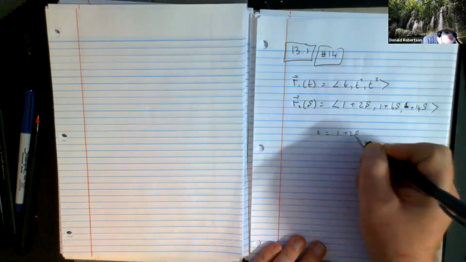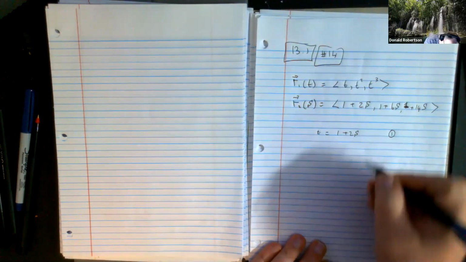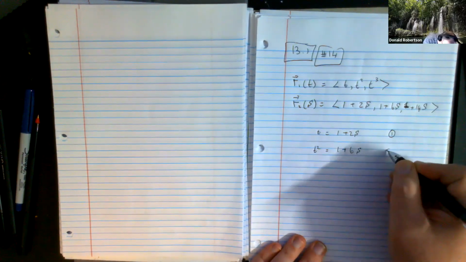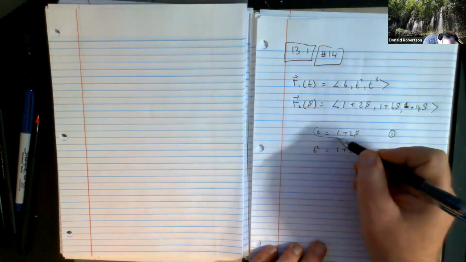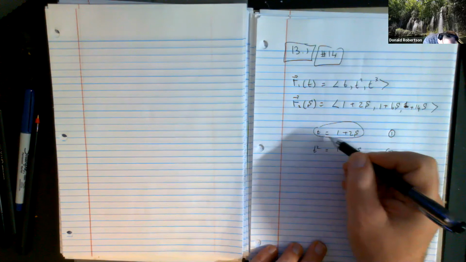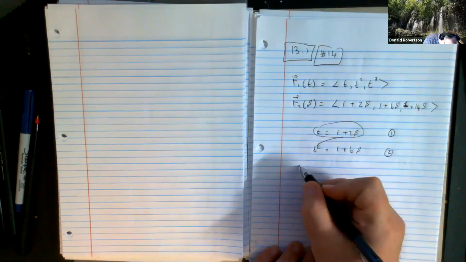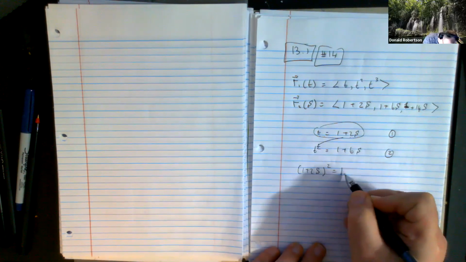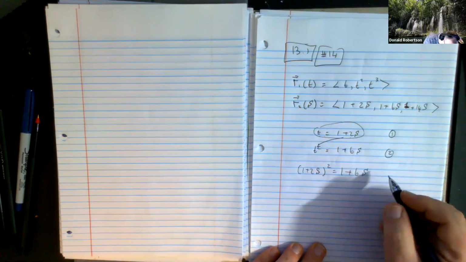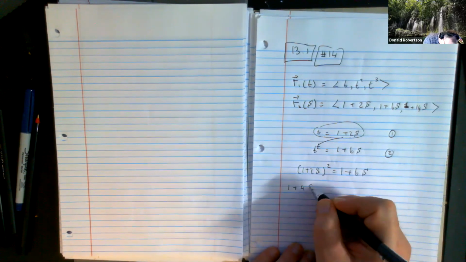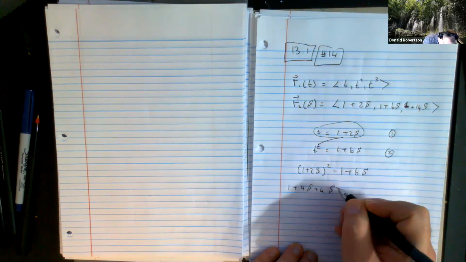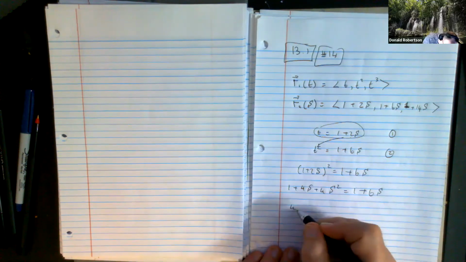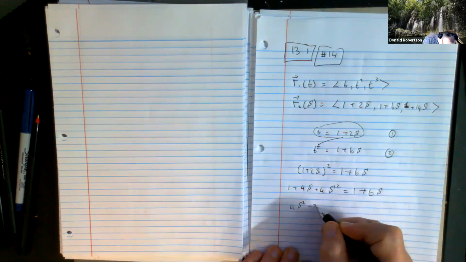I'll call that equation 1. And if you match the y's, you get that. We'll call that equation 2. Now, if I use this fella here and I substitute the t with this fella, I can now get 1 plus 2s, because that's what t is, squared, is 1 plus 6s. And that's 1 plus 4s plus 4s squared. And that's what? 4s squared, take away 2s equals 0.